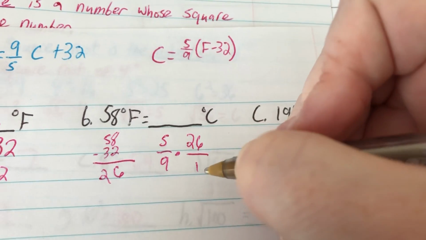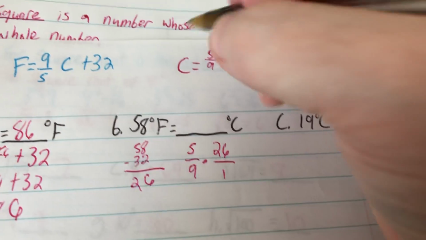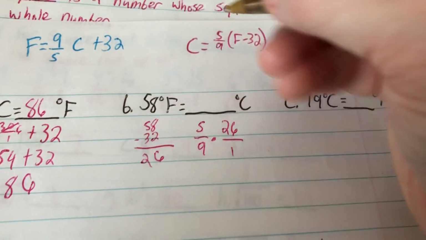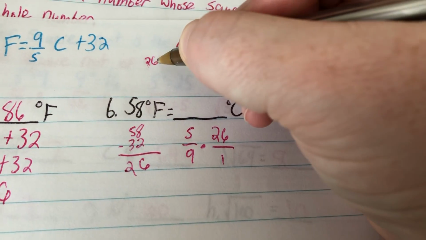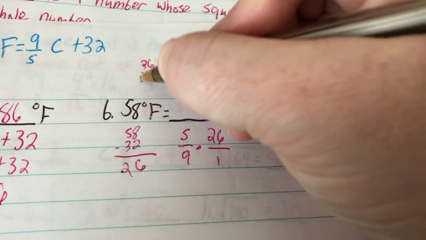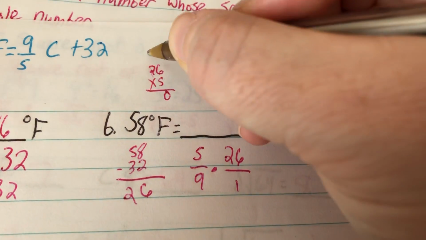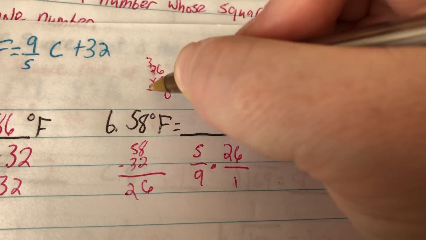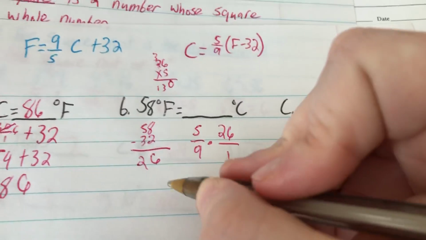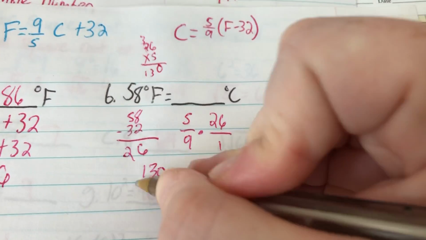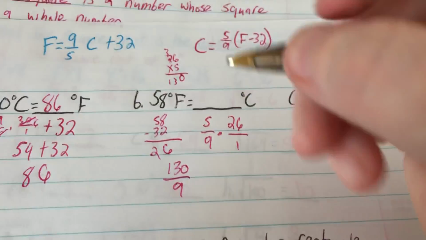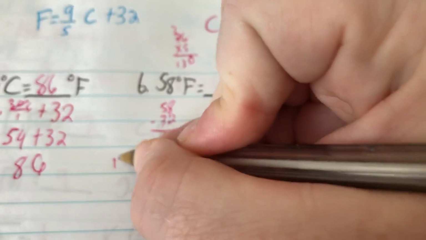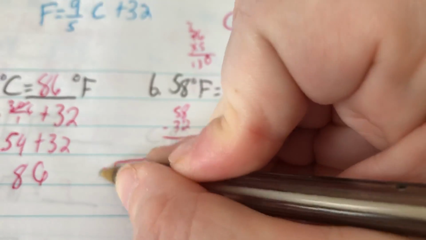Cannot simplify, so I just have to multiply. So I'm going to come over here and do 26 times 5. 5 times 6 is 30. 5 times 2 is 10, plus 3 is 13. So it would be 130 over 9. Well, I'm just going to divide that. So 130 divided by 9.